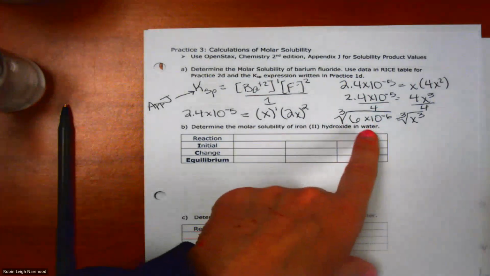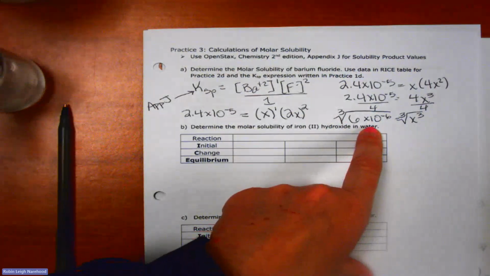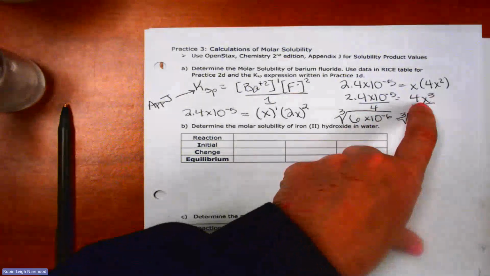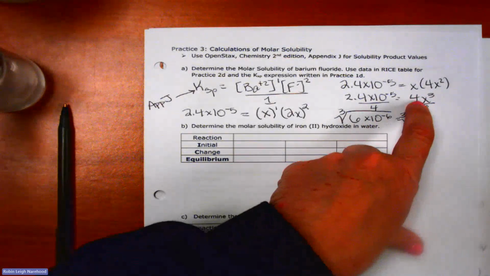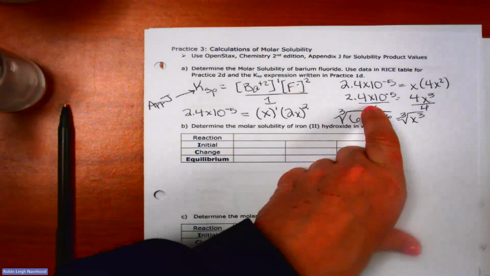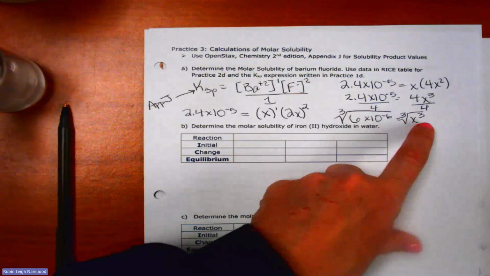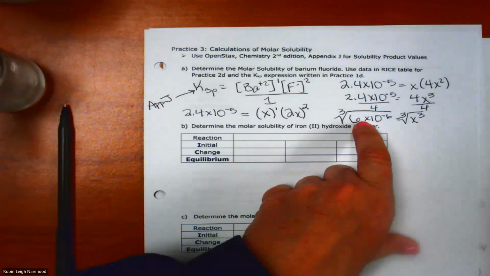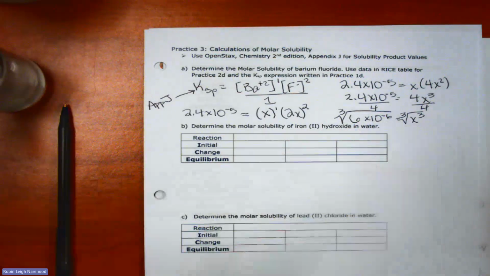So I simplified this, and now I need to isolate the variables. I need to get rid of the 4, so I've got to divide both sides by 4. And then that'll give me x cubed is equal to 6 times 10 to the negative 6. And then I did a cube root.